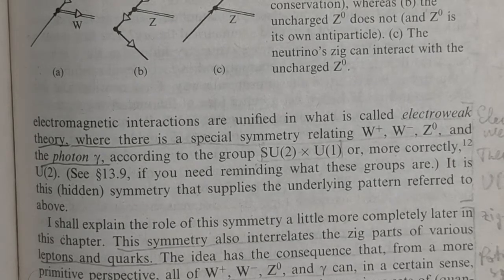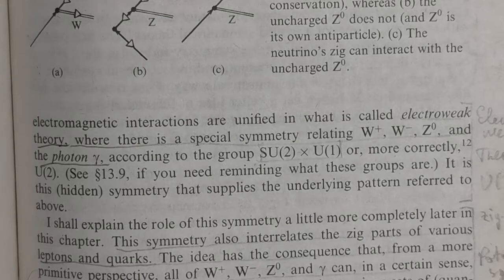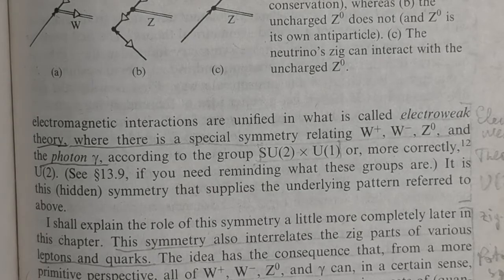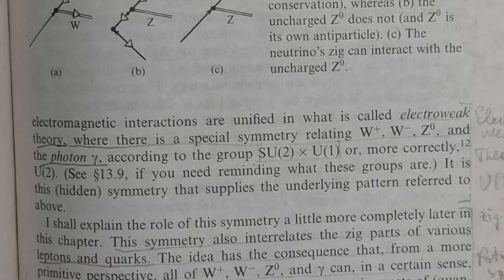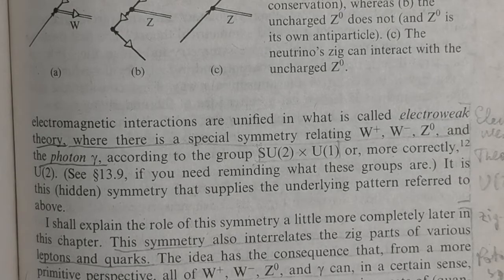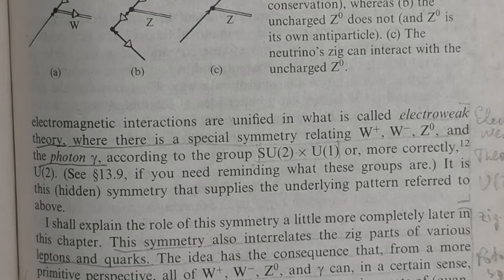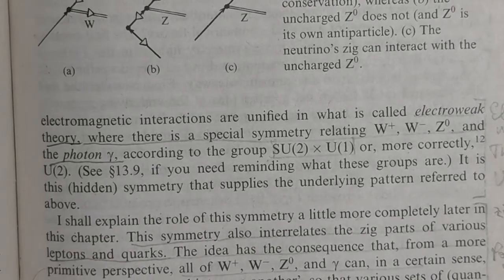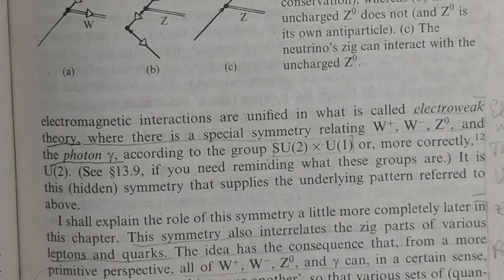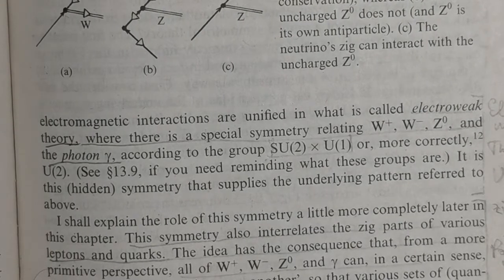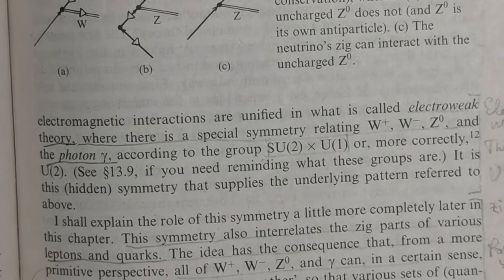Okay, and he says that this symmetry also interrelates the Zig parts of various leptons and quarks, and the idea has the consequence that from a more primitive perspective, all of the bosons and also weak bosons and photon can in certain sense be continuously rotated into one another, and actually we will see that on the next page.